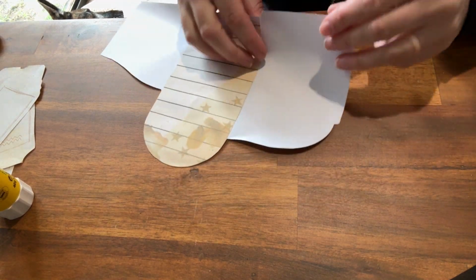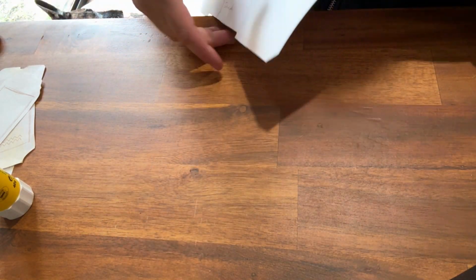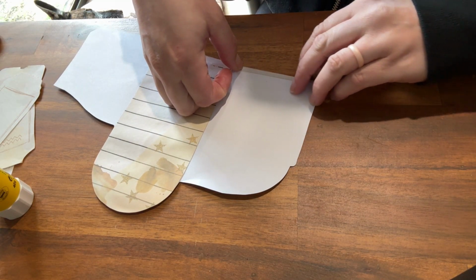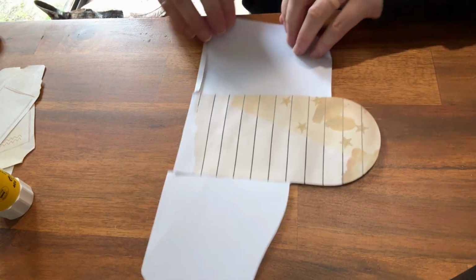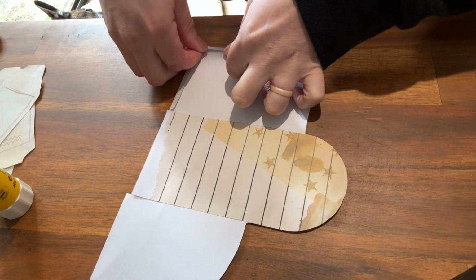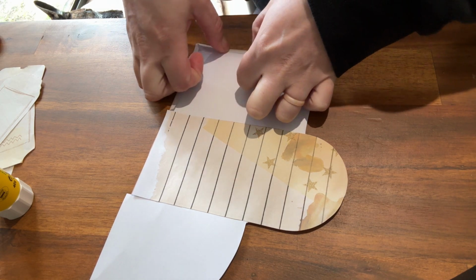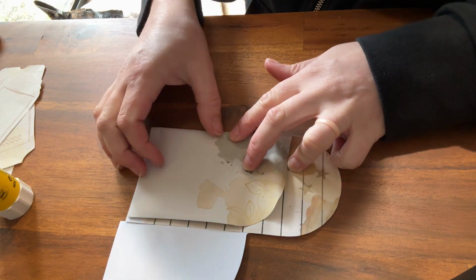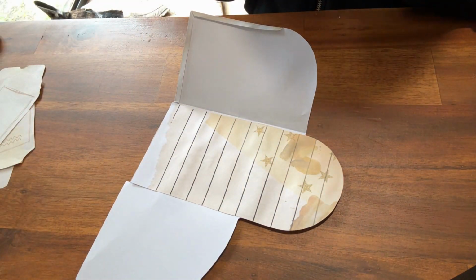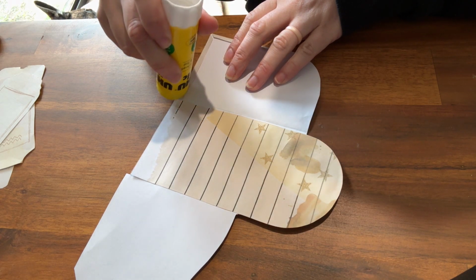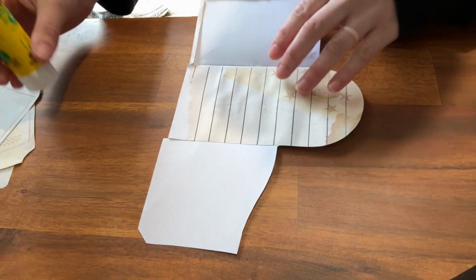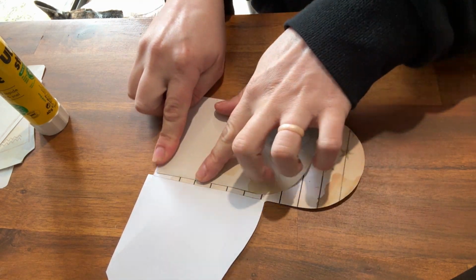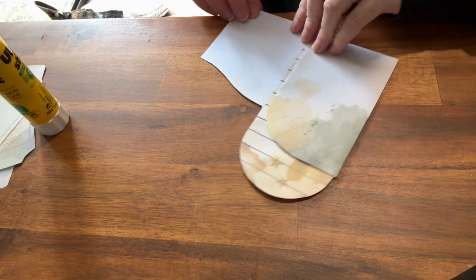The next step is this side. So we're going to fold along the dotted lines to fold in our tabs. Beautiful. And we'll apply our glue to the inside of our tabs. Stick that one there. Same thing on the other side.